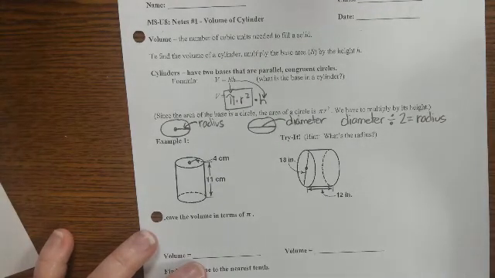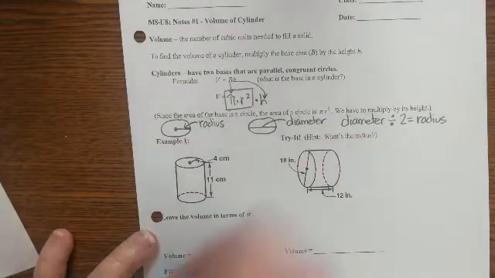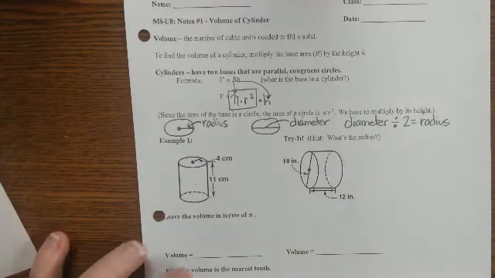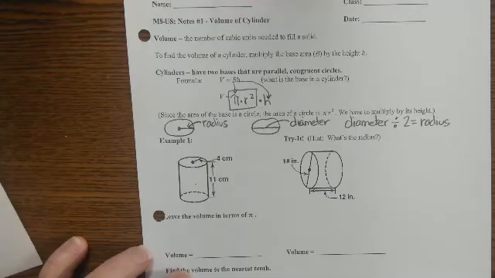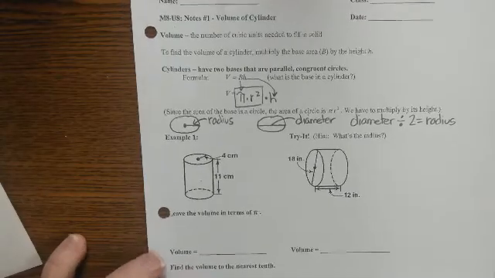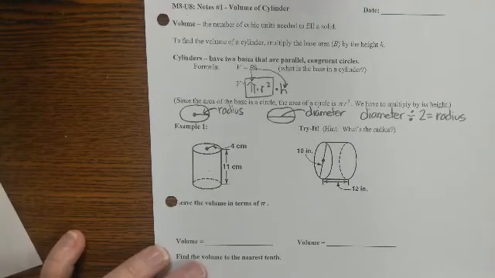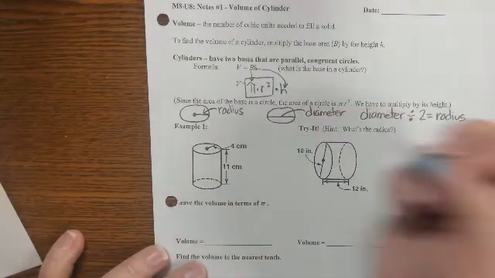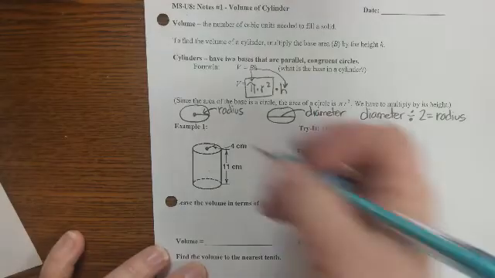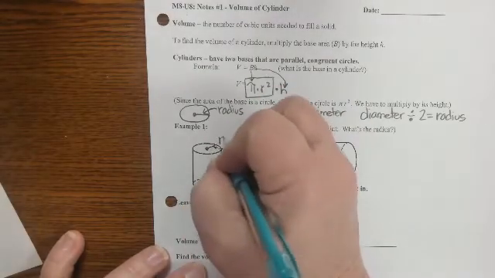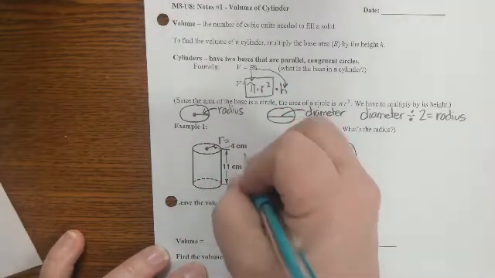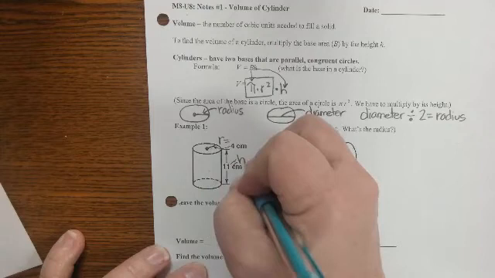Okay? So we've got two examples here. So here's example 1, and you are going to need to follow these exact steps when you are solving these. No ifs, ands, or buts about it. If the steps are not on the paper, I will not give you credit. Okay? So first thing we're going to do is identify our radius and our height. Well, here's our radius. So our radius is 4, and our height is 11.